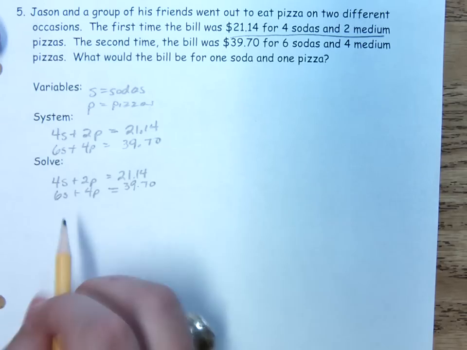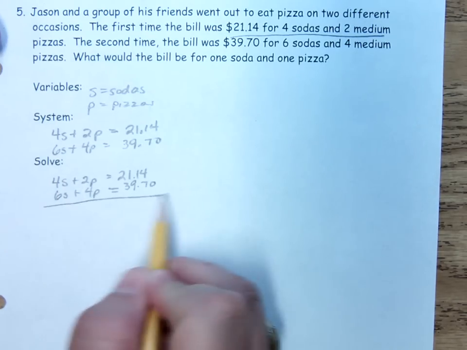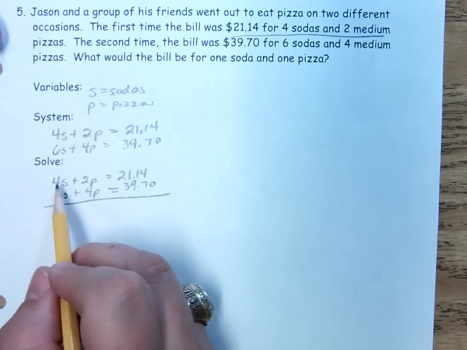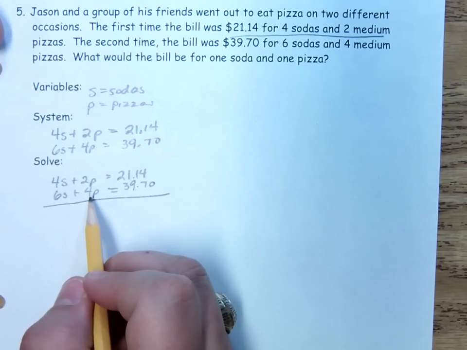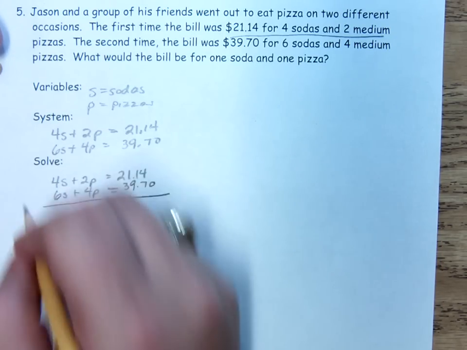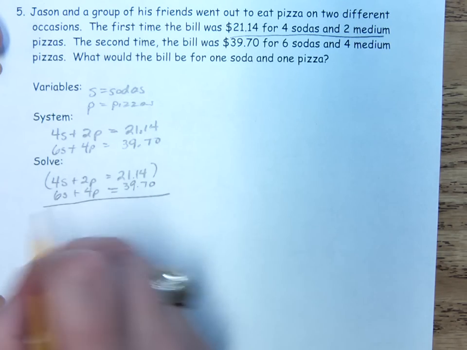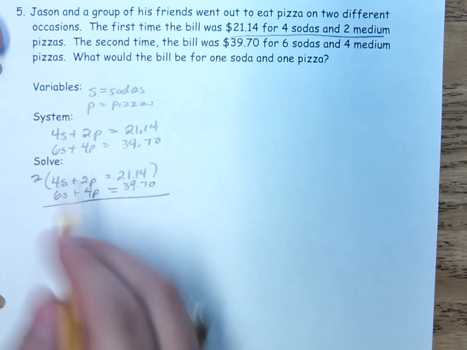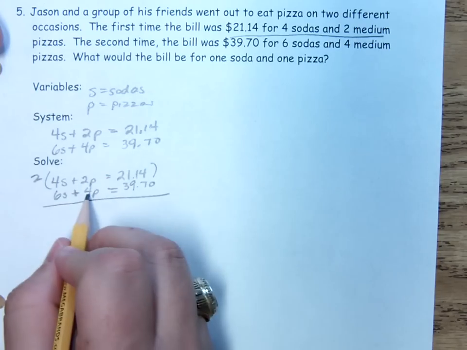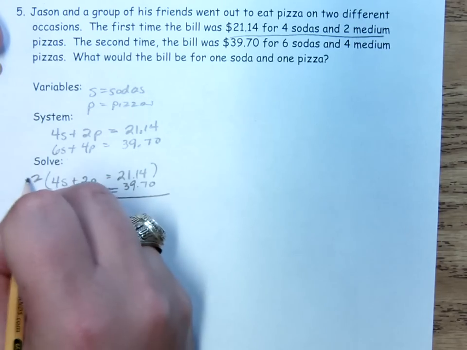Now again, can I turn 4 into 6? No. Can I turn 6 into 4? No. Can I turn 2 into 4? I absolutely can. That's going to make this a little bit easier. So how would I turn 2 into 4? I'd turn 2 into 4 by multiplying by 2. But because this one's a positive 4, I need this one to be a negative, so I've got to multiply by negative 2.